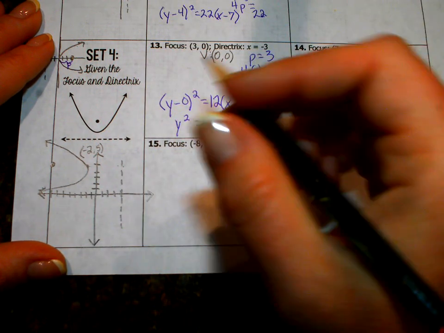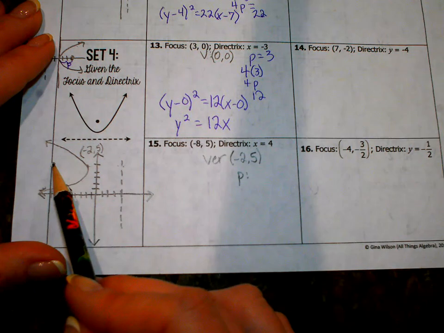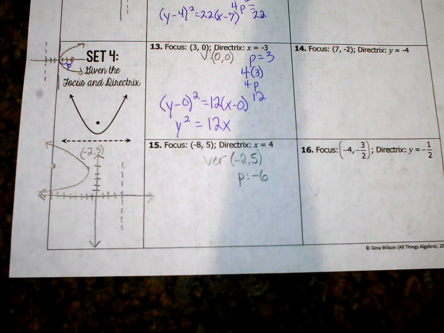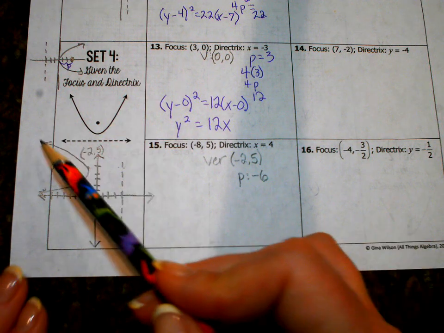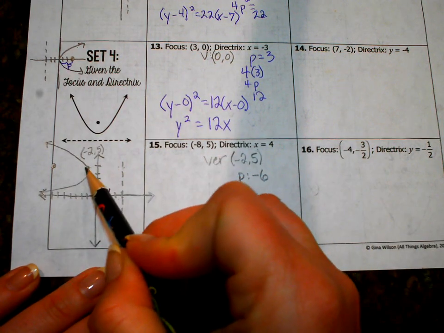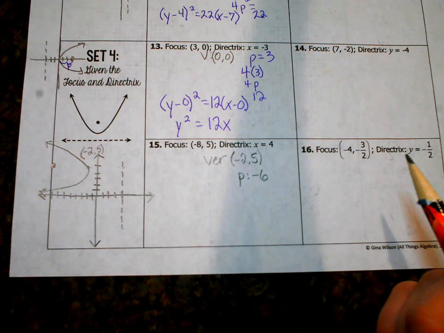So my P from here, the distance, P is going to be negative 6. Okay? Because it's facing negatively, it's going left. Okay? And if I count, here's 6, and here's negative 1, negative 2, negative 3, negative 4, negative 5, negative 6. Okay, so 6 away.